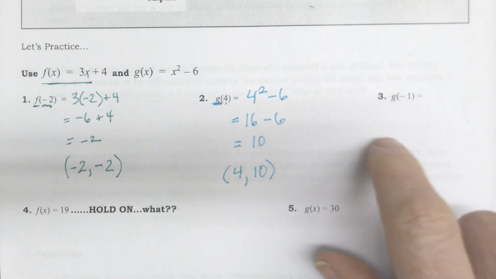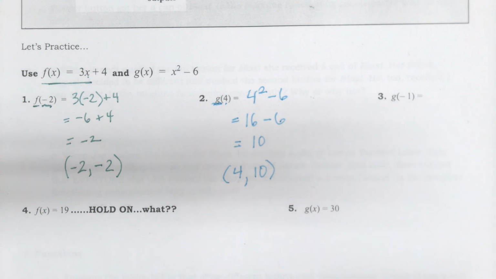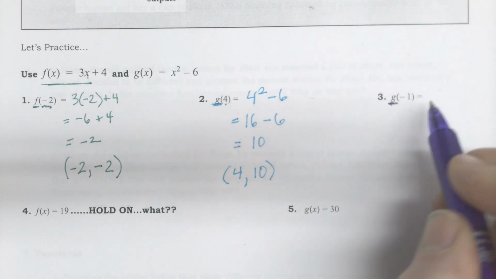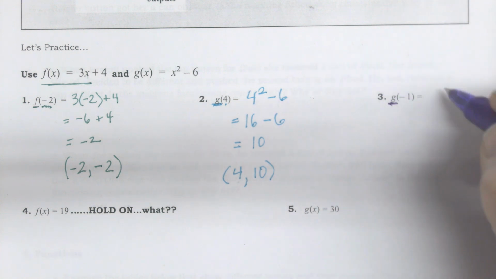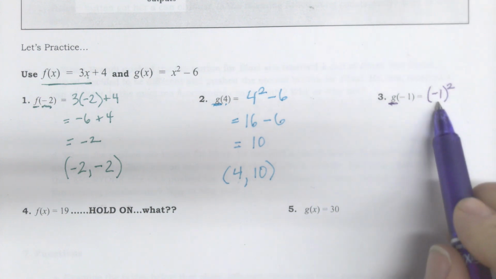So the last practice one that we have there is g of negative 1. And so again, I'm using the g function, but this time I'm replacing x with negative 1. And I have to remember, we talked about this briefly before when we were working on some of our first section.